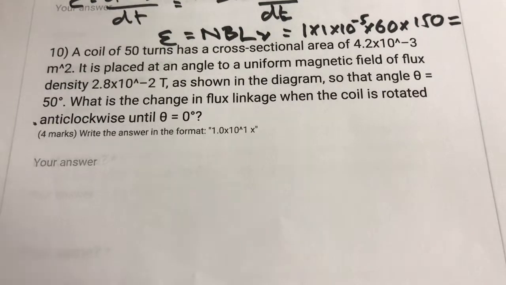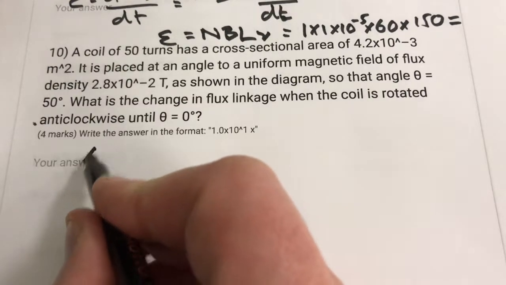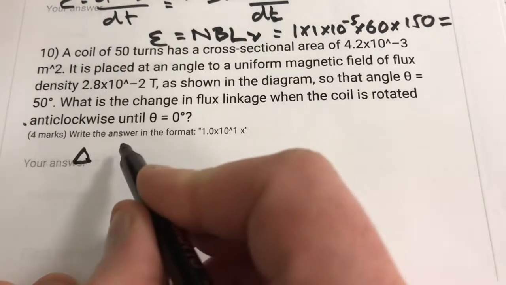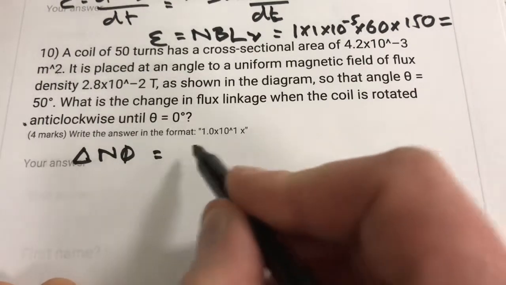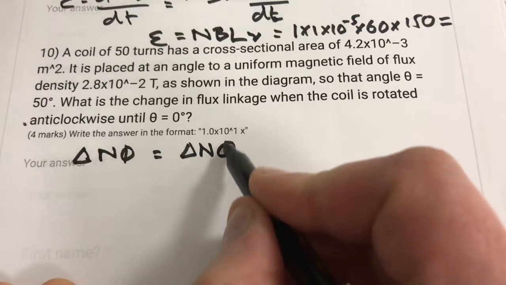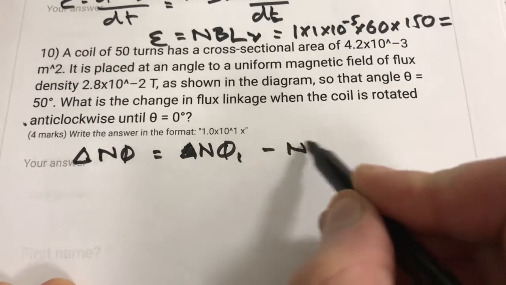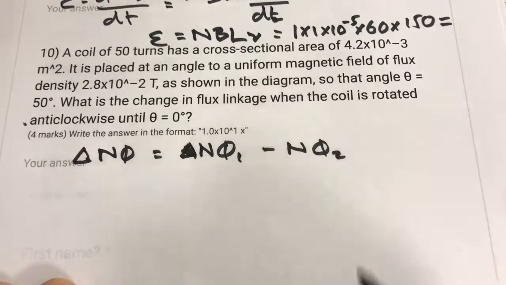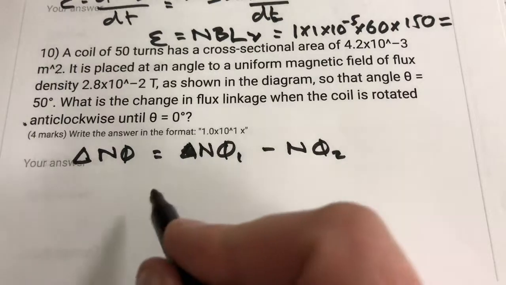So effectively, my change in flux linkage, N phi, would likely be N phi 1, sorry, N phi 1 subtract N phi 2 effectively. So it's like a before and after type situation.